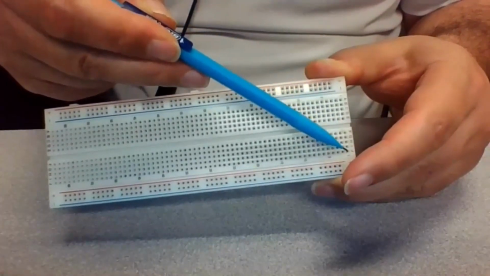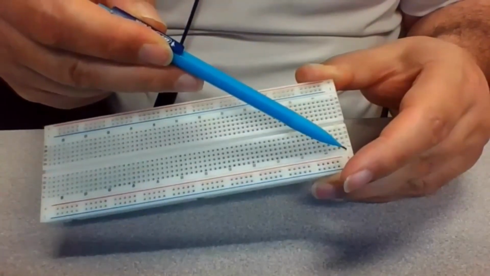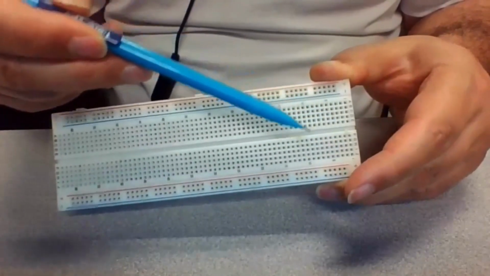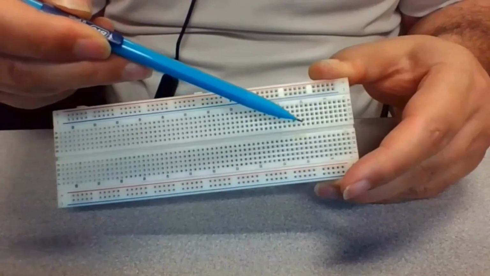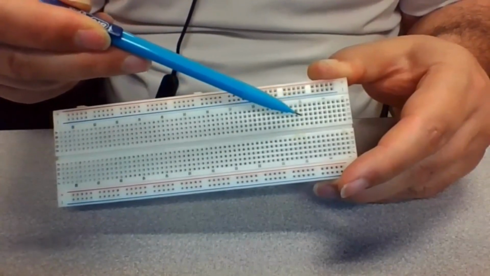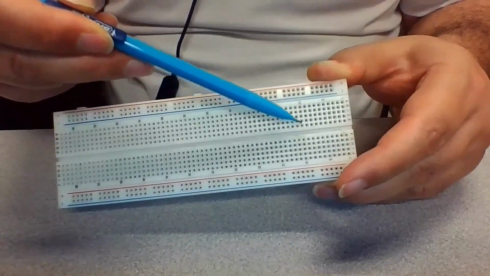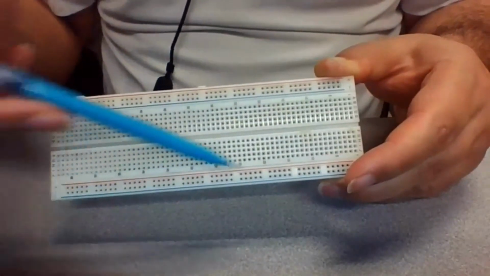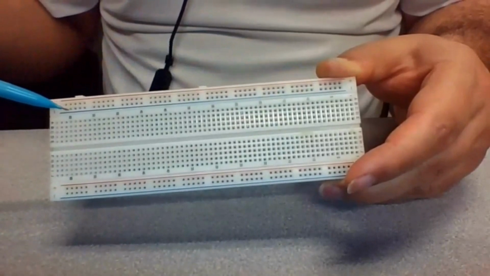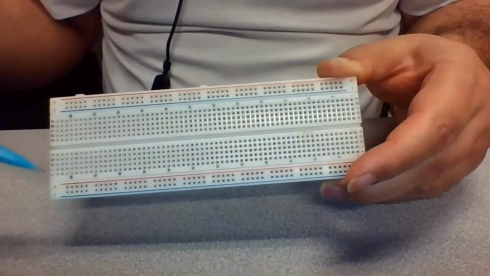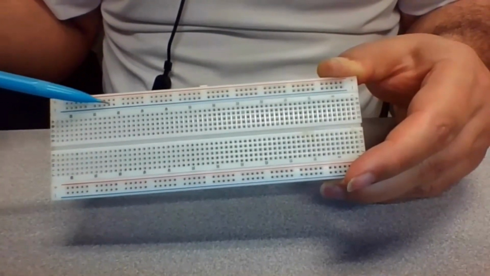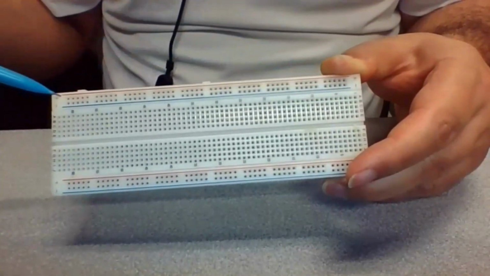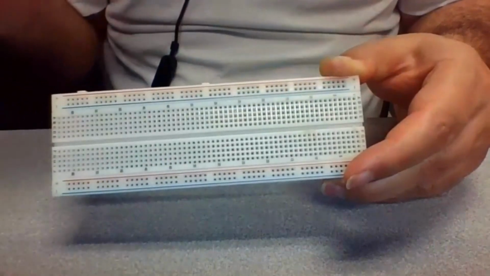Same thing for this side. Whatever you see in one row, which is 1, 2, 3, 4, 5, they are actually connected to each other. So that means here to here connected, here to here connected. But there is no connection between these two places. Same thing here. Usually we use this side for the power. So for this side that you see, it's labeled as a positive, negative, negative. Whatever you have in one row, all of them is connected to each other. Same for positive and same for negative.